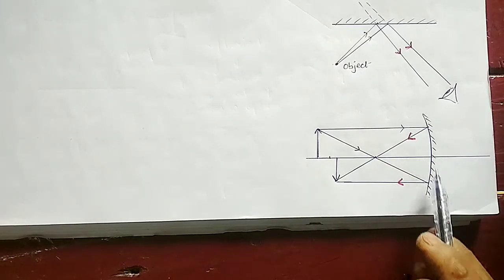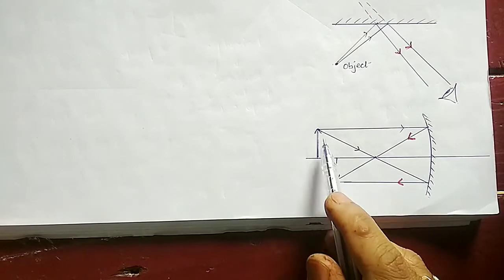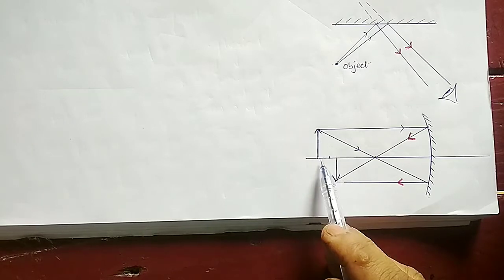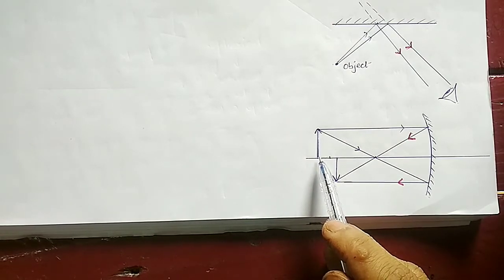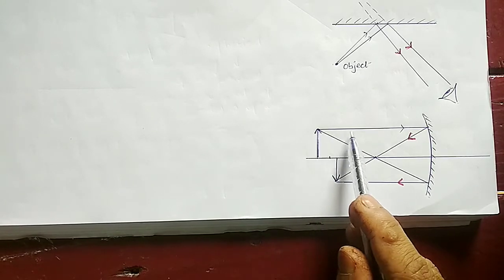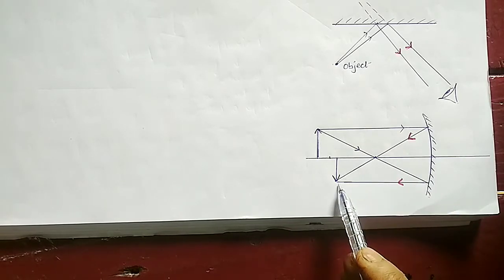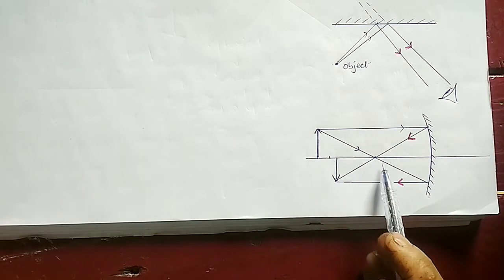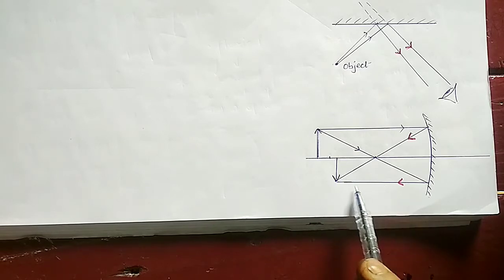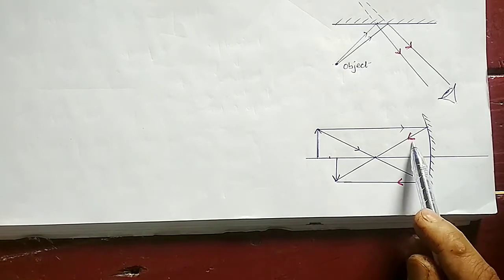Suppose this is one mirror, a spherical mirror, and this is the object. From this object, again thousands of rays are going in different directions. For the image formation, we need to draw two rays. Suppose this is one ray. After striking, it will go this way. This is another ray. After striking the mirror, it will reflect this way. So these red ones are the reflected rays.